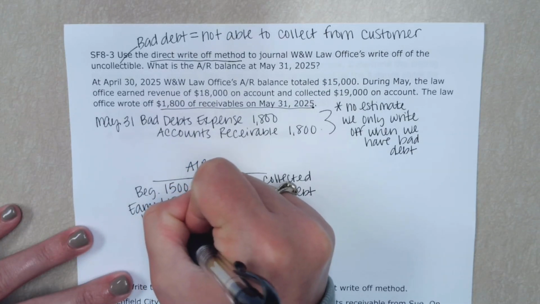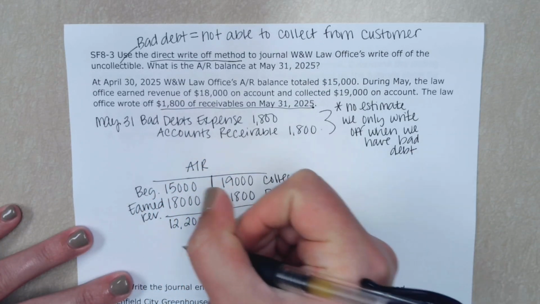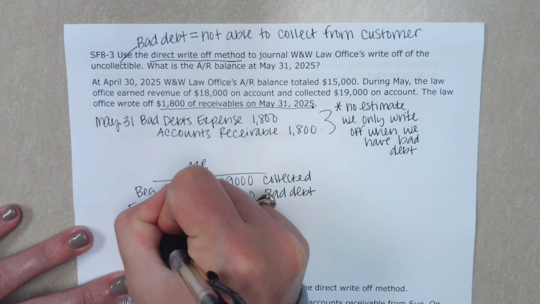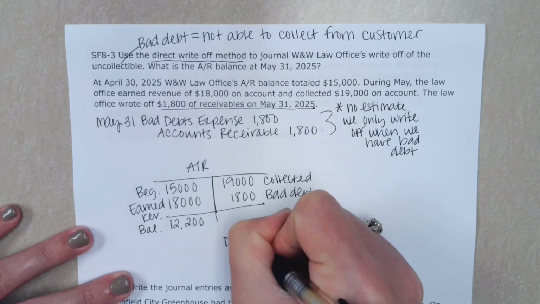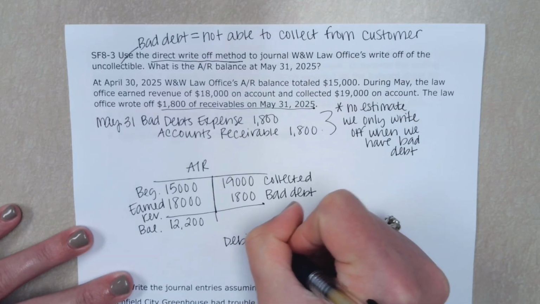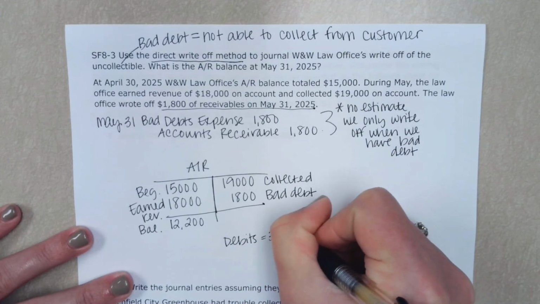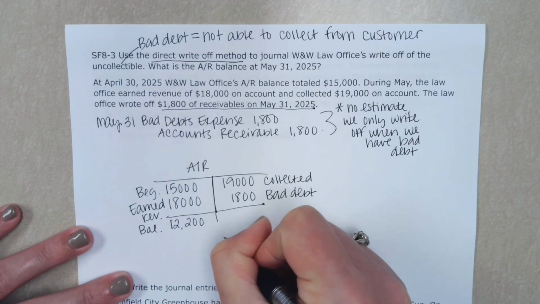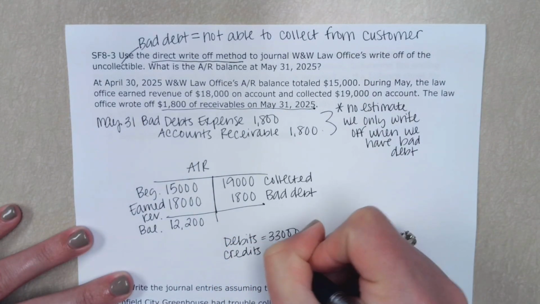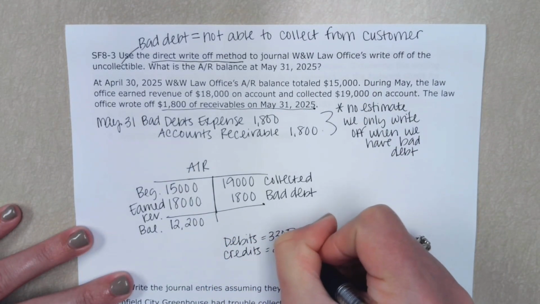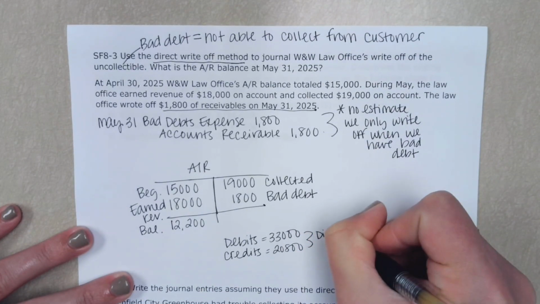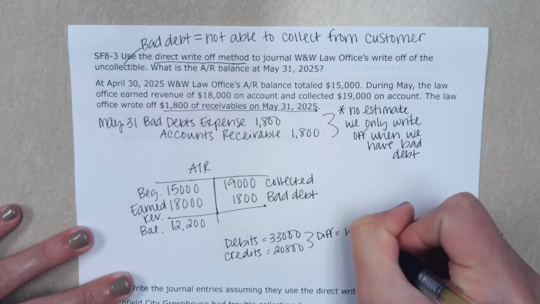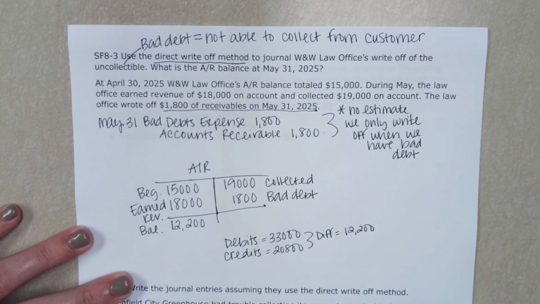We should expect it to be a debit balance because it's an asset. And it is. It's 12.2. So our debits, just as a refresher, were $33,000. Credits was 28. And the difference is 12.2. Just a refresher of how we find the balance in an account.